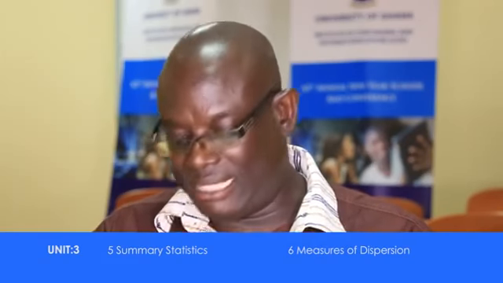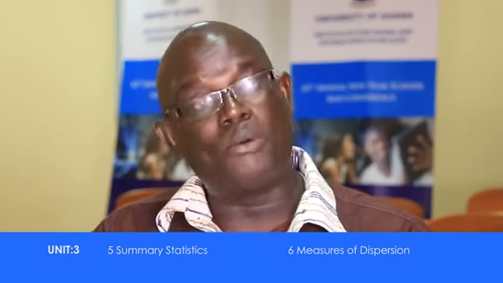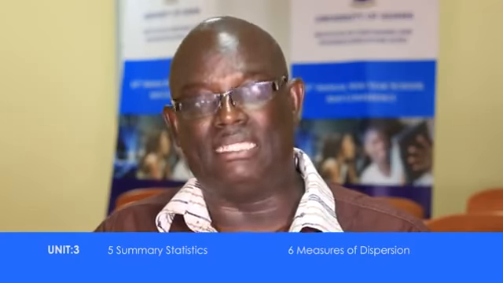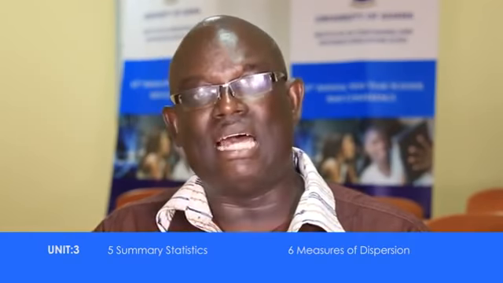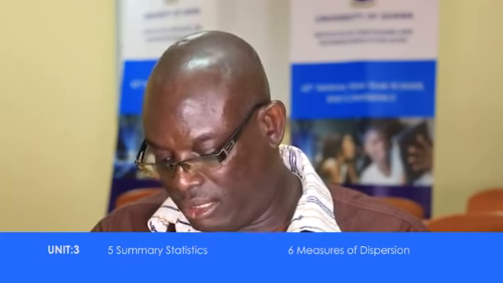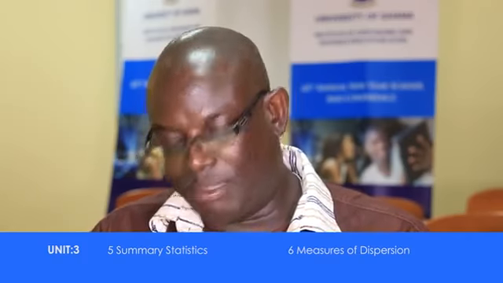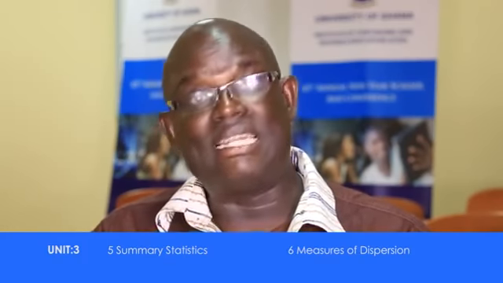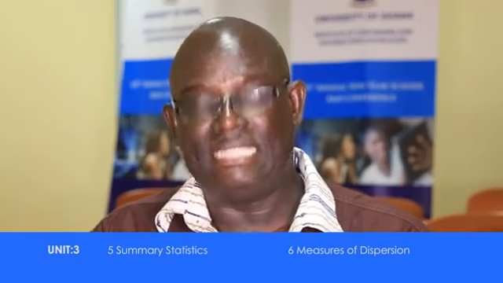You would also be tested on how to obtain measures of dispersion. These are how to compute the range, the quartiles, the deciles, the percentiles, the standard deviation, and the others.